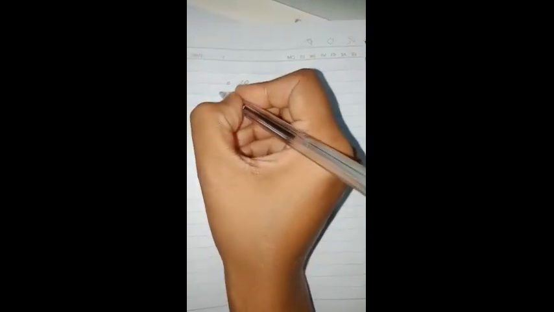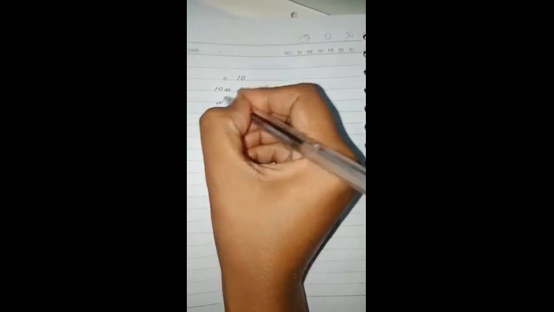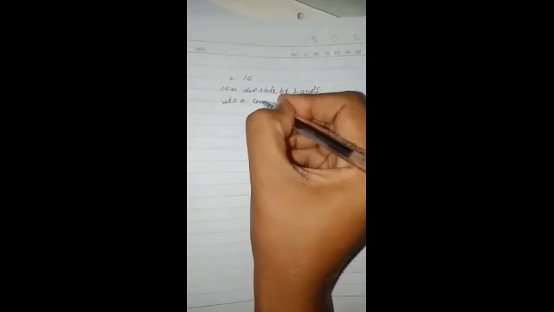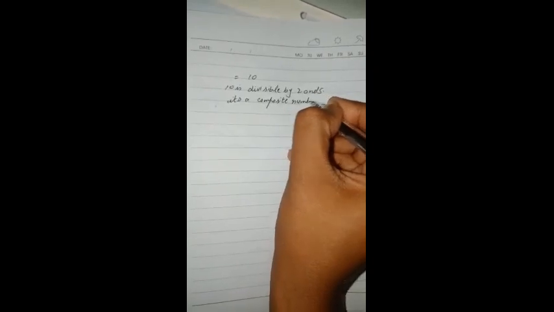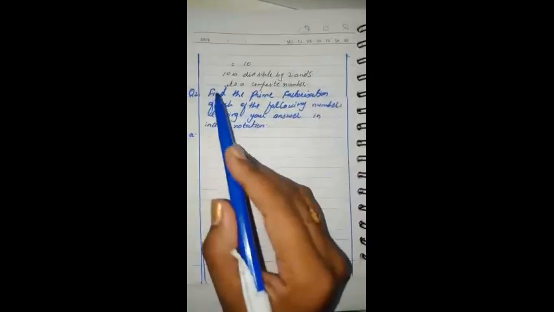Now 10 is easily divisible by 2 and 5. Now is it a prime number or a composite number? It's a composite number. And the remaining parts B and D are your homework. After that we start question number 2.